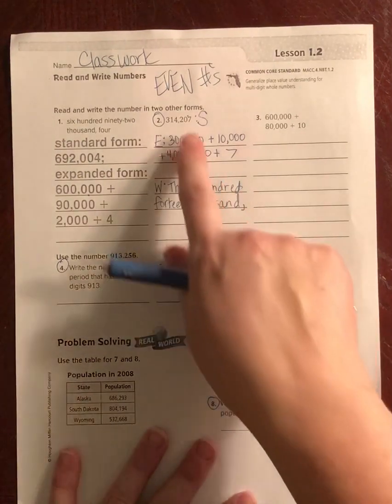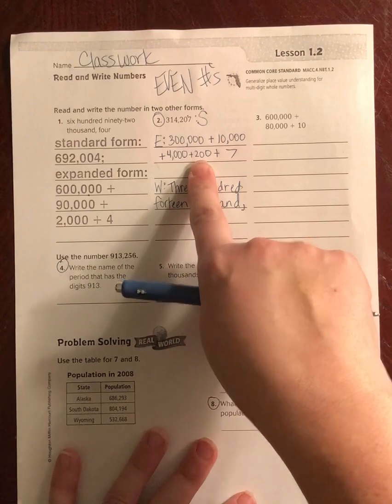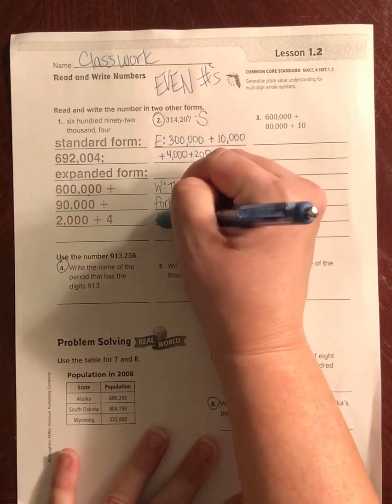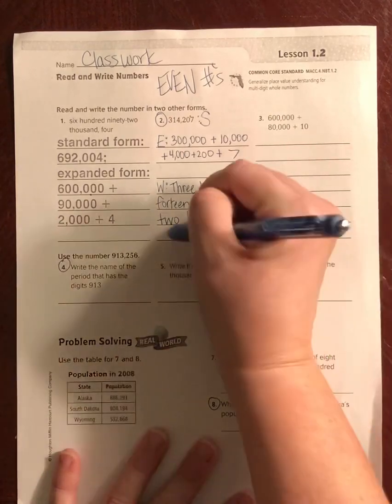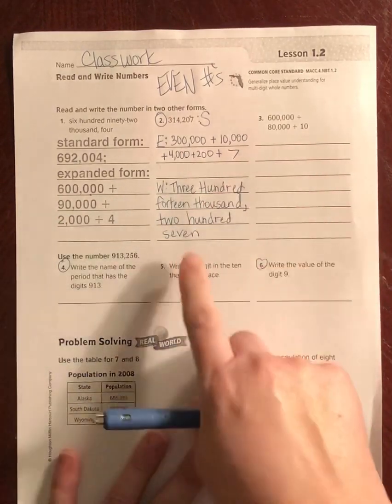Now we're moving to the ones period. So then we look at the 200 and the 7. So we have to write the word 200. And then we write the ones place, which is a 7.